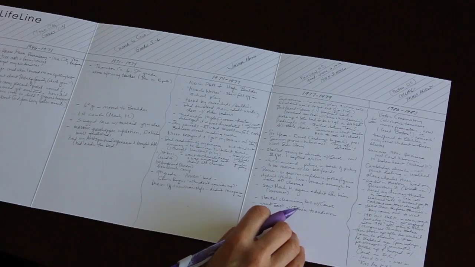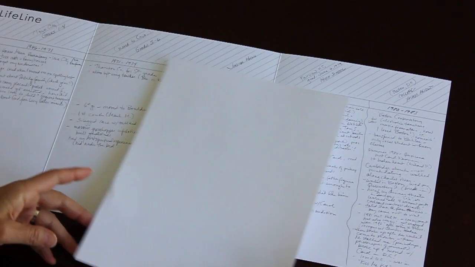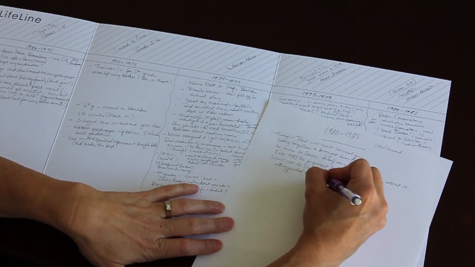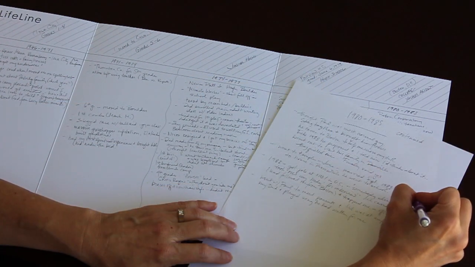If you run out of room under a particular division, you can continue onto additional sheets of paper and keep them with your timeline. Just be sure to label the sheet of paper so you know what time period it belongs to.